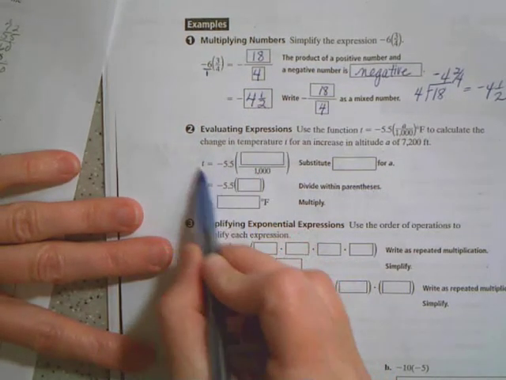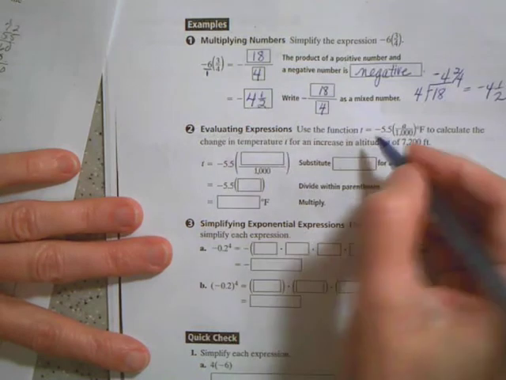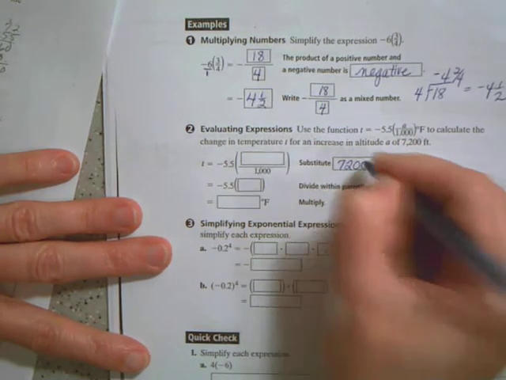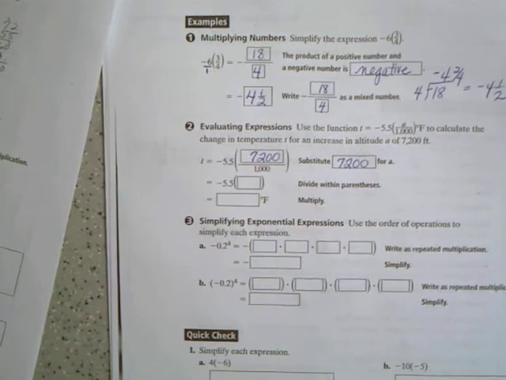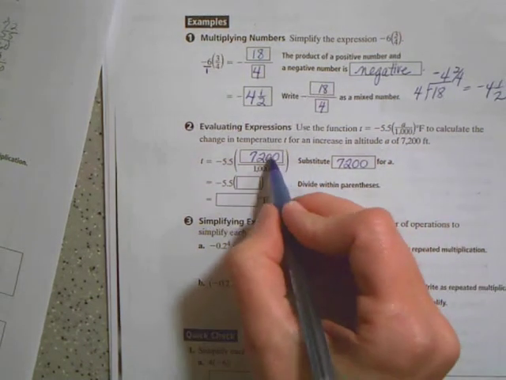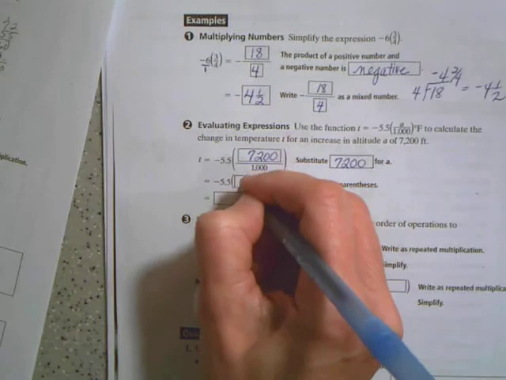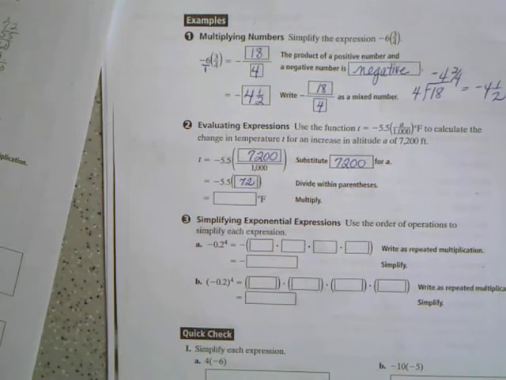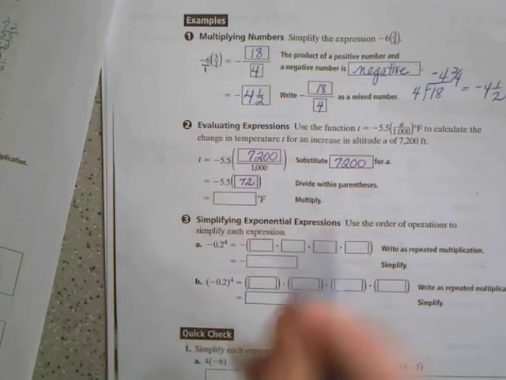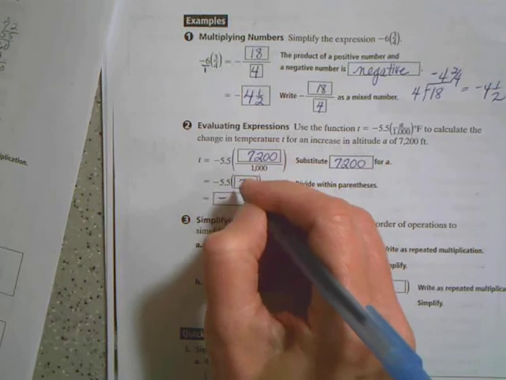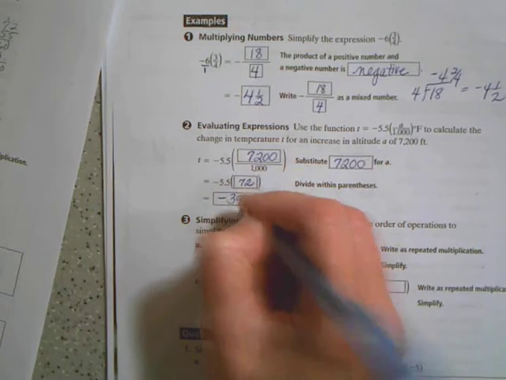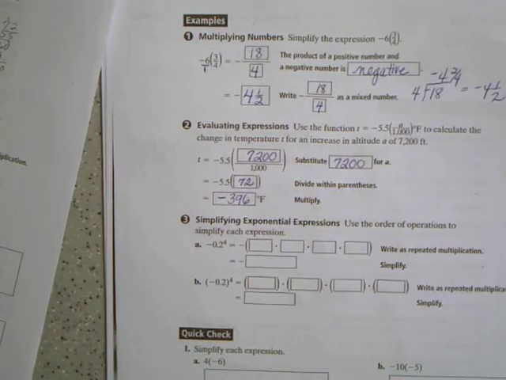Here is that little function, and in that function we're going to substitute 7,200 for the A. 7,200 divided by 1,000 is 72. And -5.5 times 72 is -396 degrees Fahrenheit.